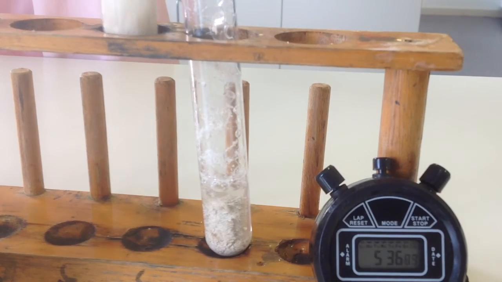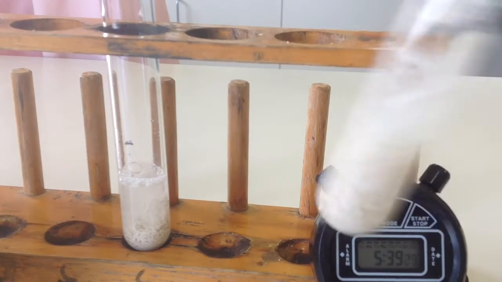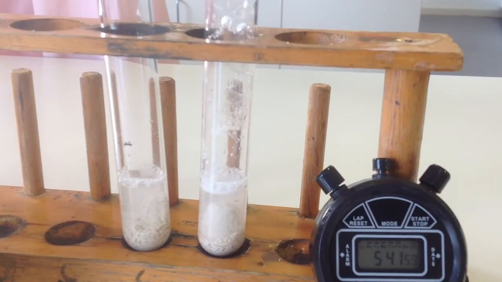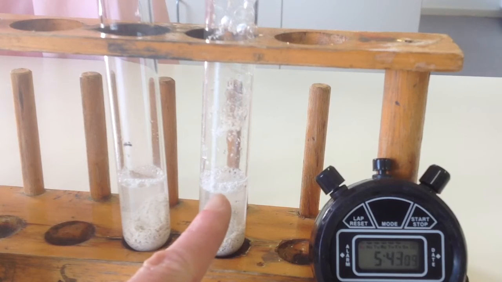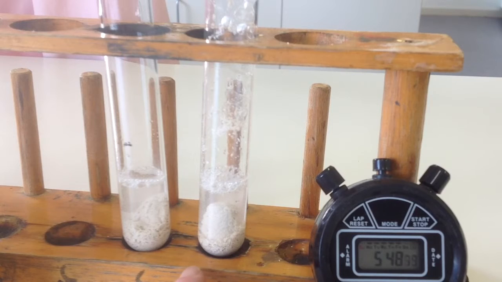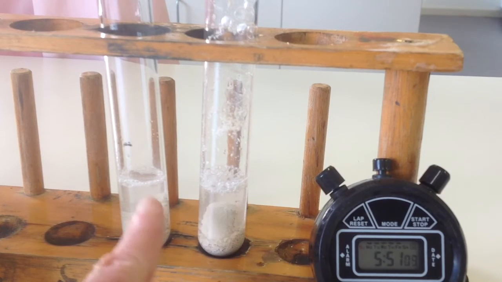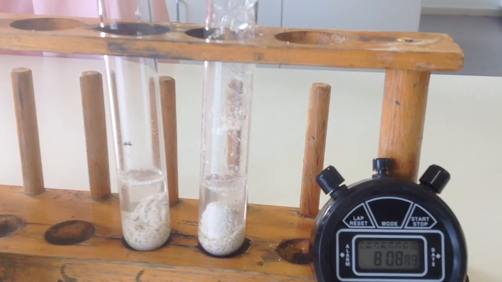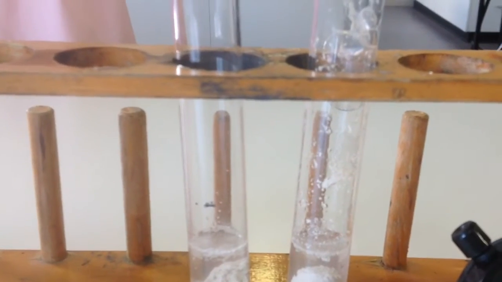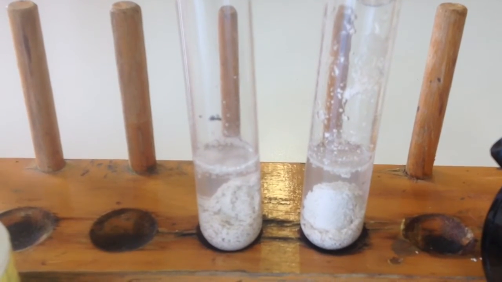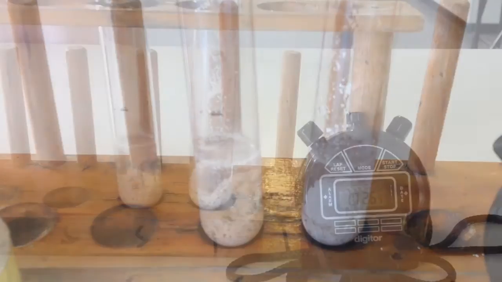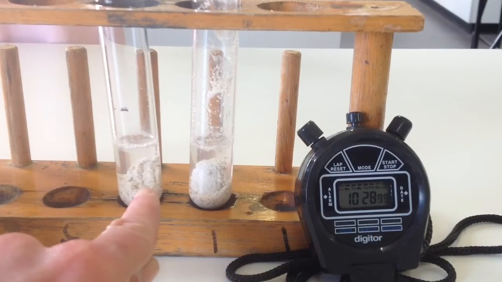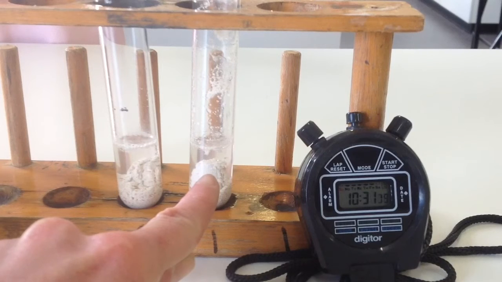I'll just give him a bit of a shake. You can see every time I give this one a bit of shake, you get a bit more of a froth, so that means that the reaction is happening much more quickly. Really slow over here. Still quite a few bubbles coming off this one, not as many on this one.